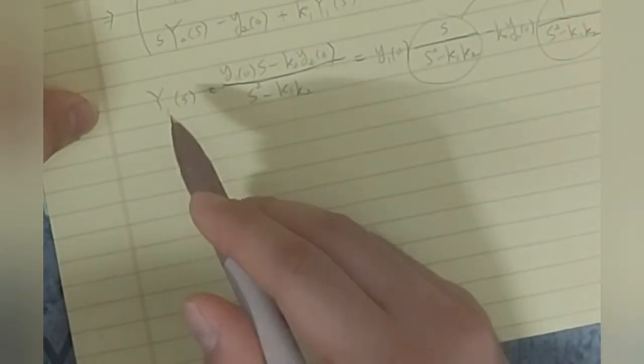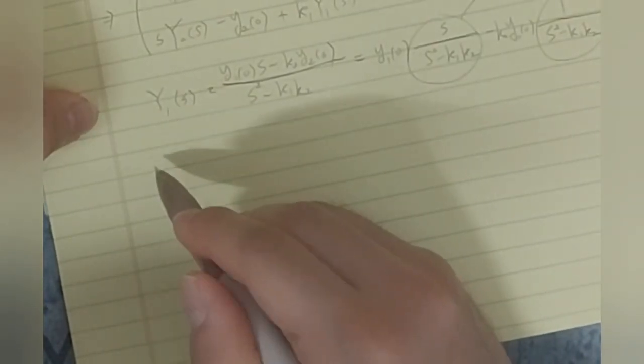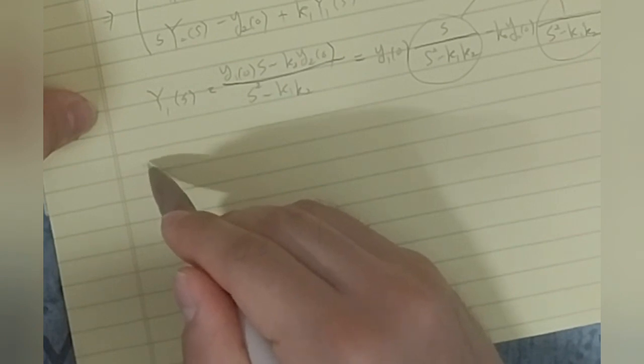So let us apply the reverse Laplace transformation.